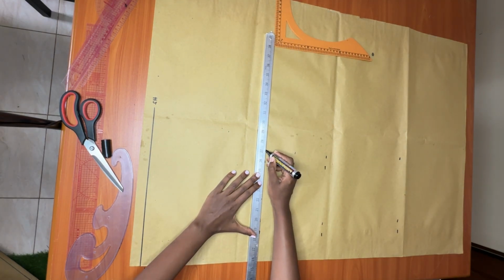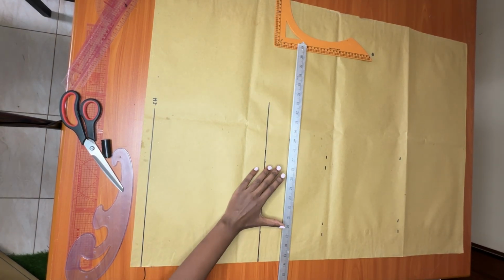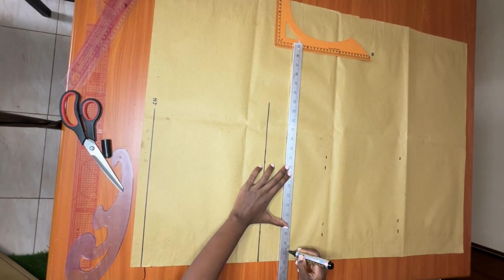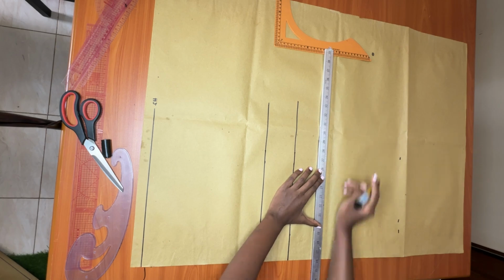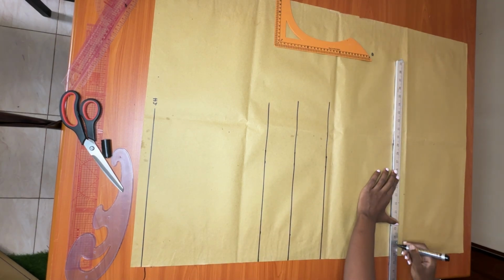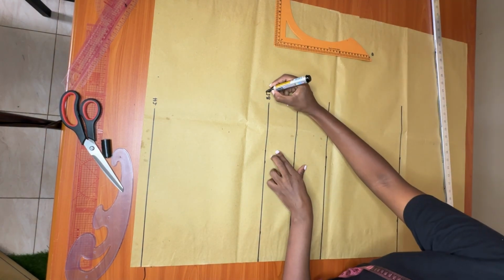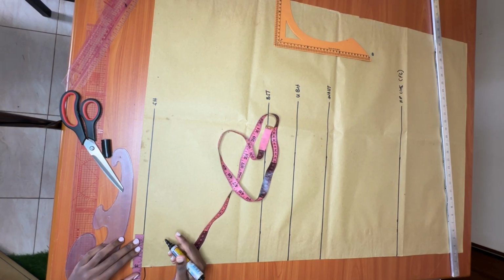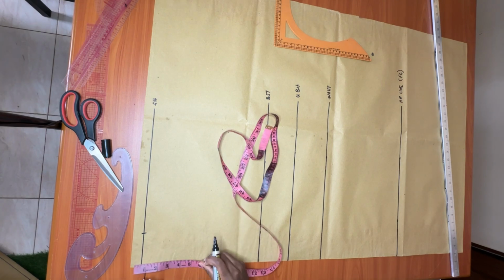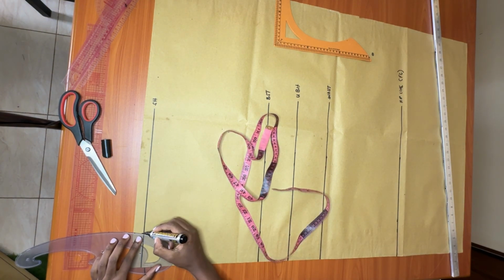So we can now go ahead and draw the lines. That's our bust line. Then that's our under bust line. Then the next is our waist line. The last one is our hip line, which is acting as our full length. Then I'll just go ahead and label them. So the front neckline is going to be 3 by 3. And then we're going to join it just like that.